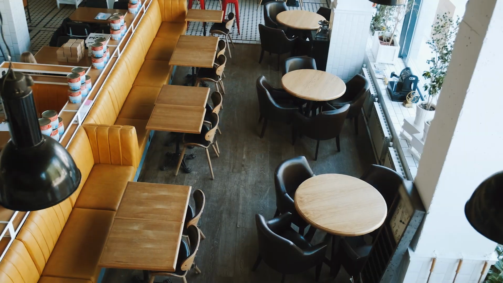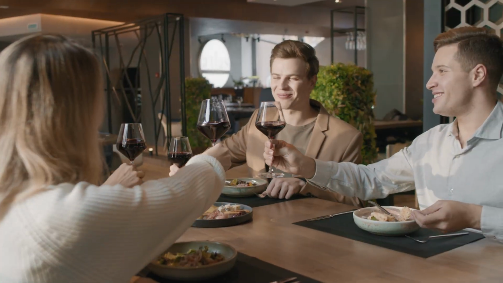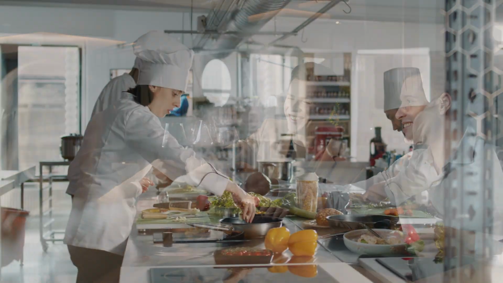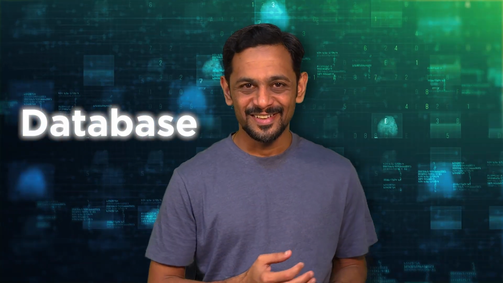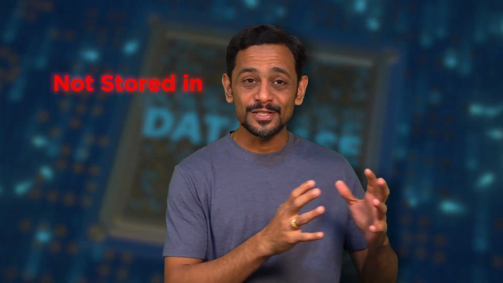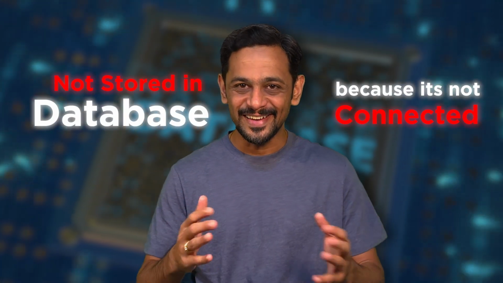Imagine running a busy restaurant with hundreds of people coming in. They order food, you serve them, but you do not make a note of who ordered what. Chaos, right? And that's precisely what happens if you don't have a database. Your users keep inputting on the front end, but it's not stored in the database because that's not connected. And that's what we are going to explore today.